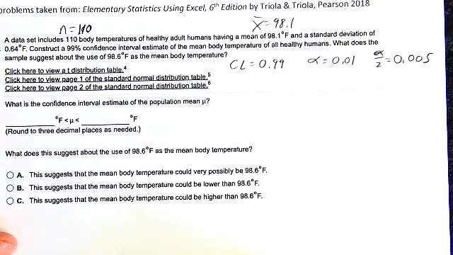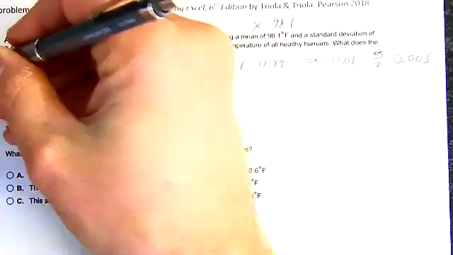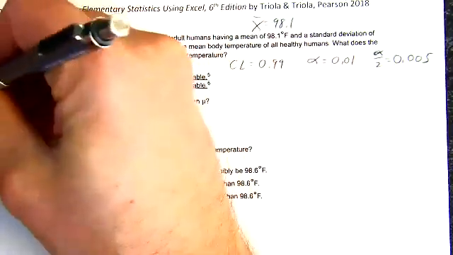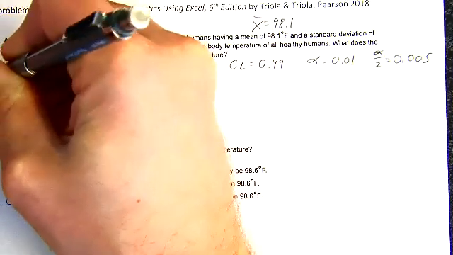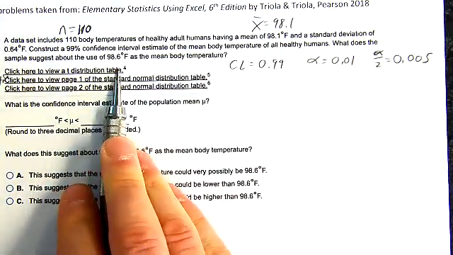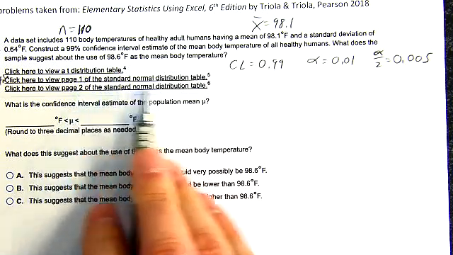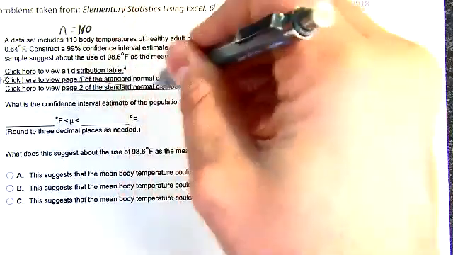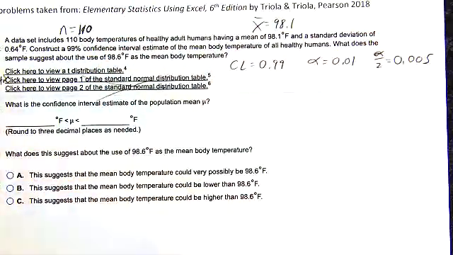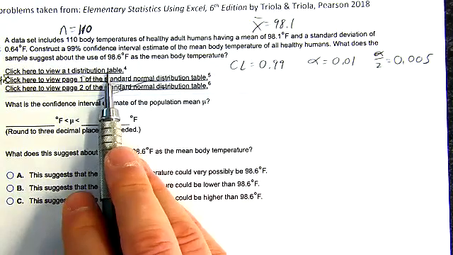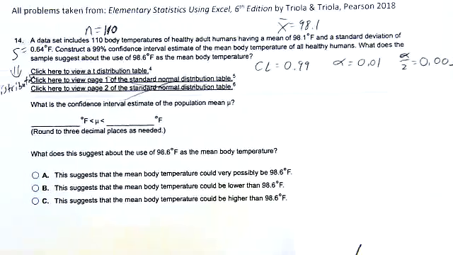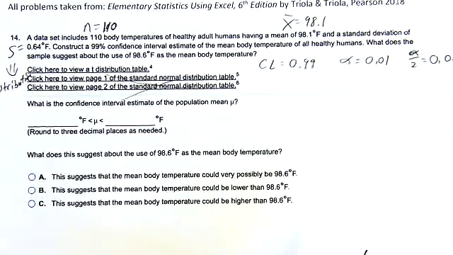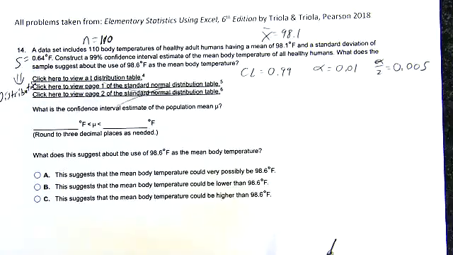Now, because s is given, not sigma, we're going to use a t distribution. In these problems, they actually give you the t distribution you can click on and look at, or they give you the normal z charts that we've been using. So you're not going to look at these z charts because we're picking t. So you'd click on this t distribution table, and it will spit out the following for you to look at.